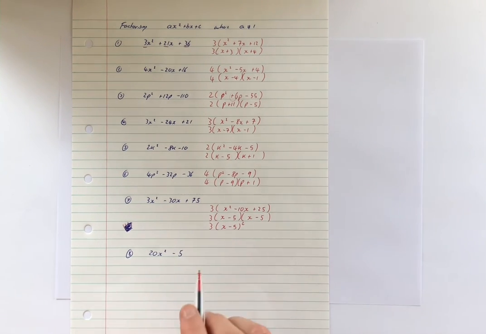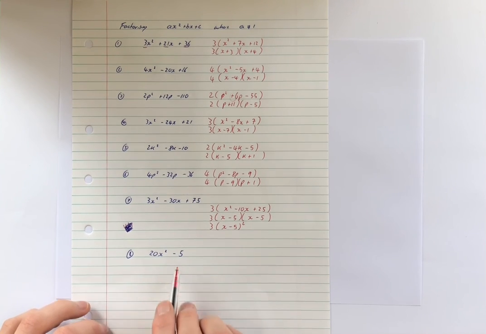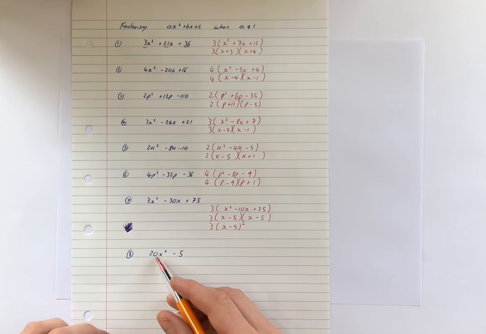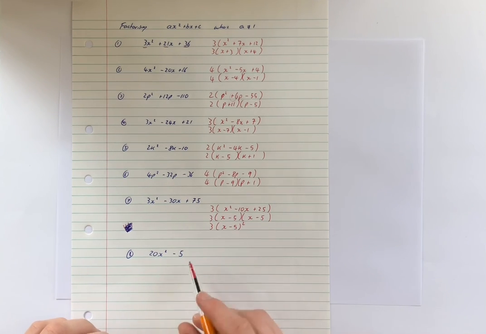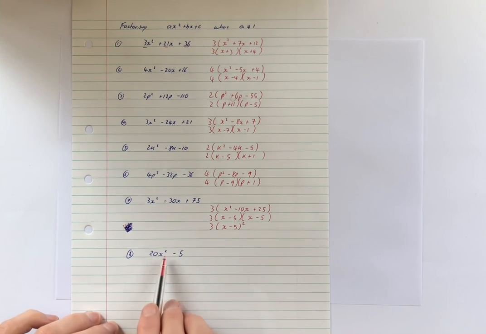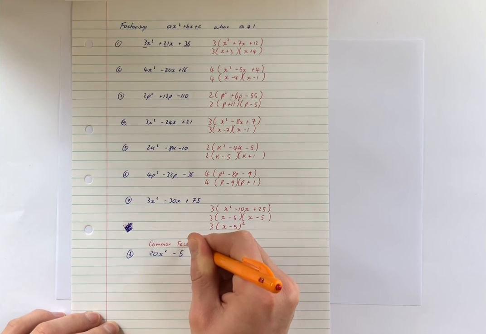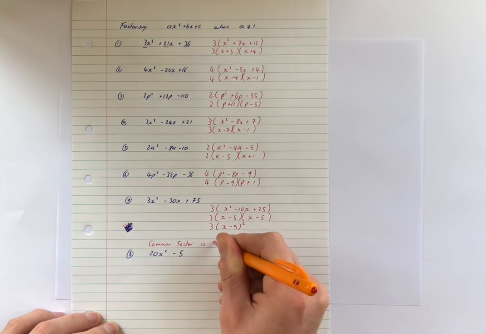Question 8. It looks like a difference of 2 squares, but no whole number squared is going to give 20, and no whole number squared gives 5. However, we can see that there is a common factor. I might write that down again. Common factor, and it's 5.